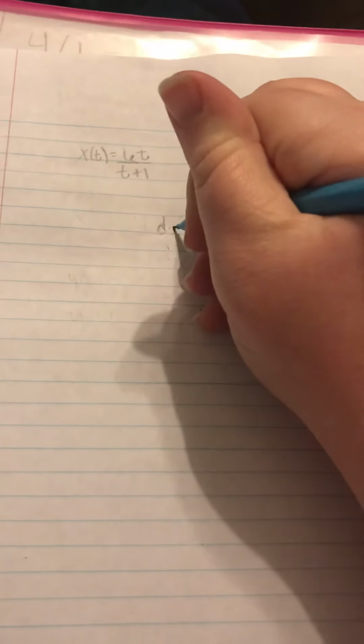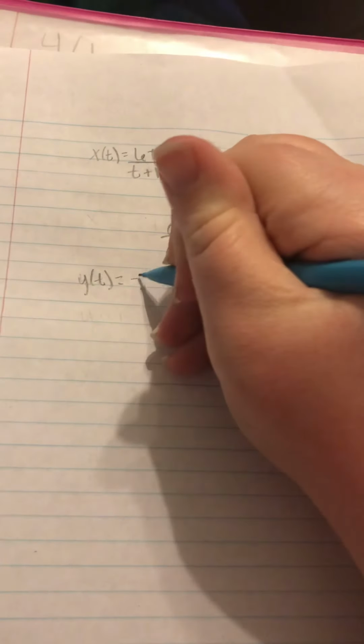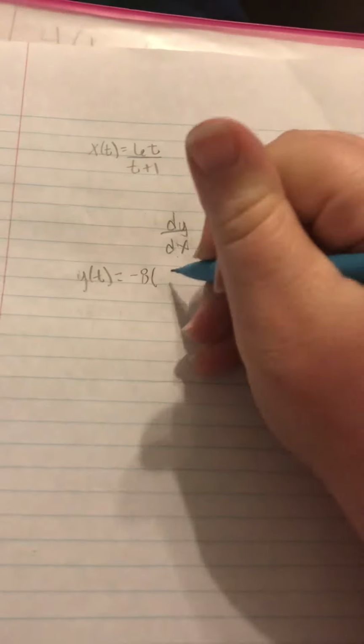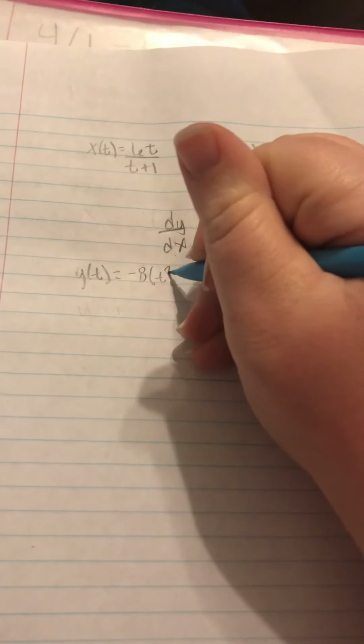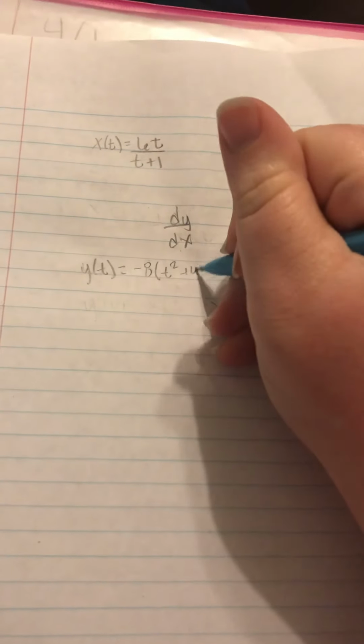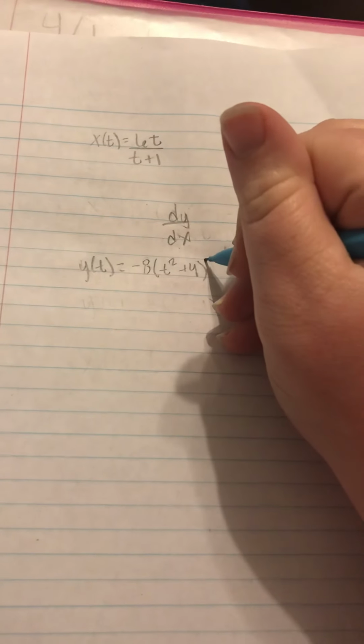2? So our first step is to find the slope, which is dy over dx. So that means we're going to have to differentiate both y of t and x of t. So when we take y of t, we can manipulate this to where it's negative 8 times t squared plus 4 to the negative 1.